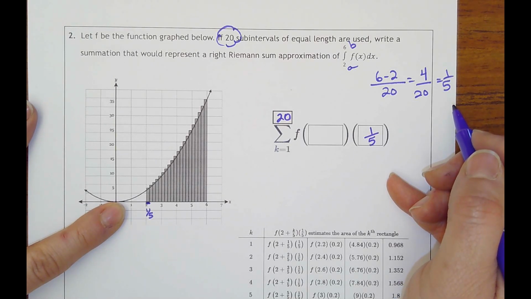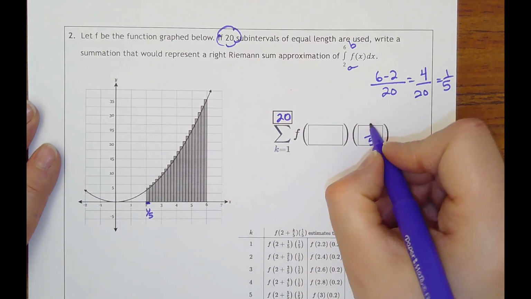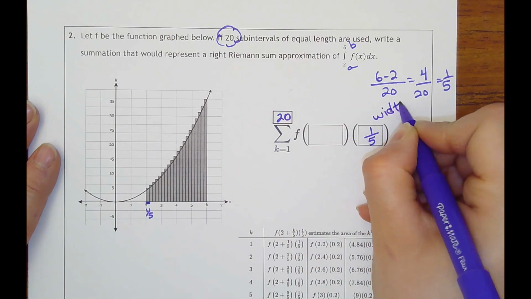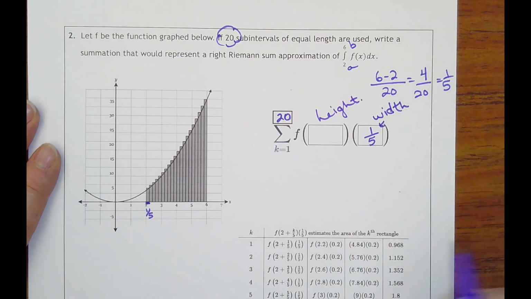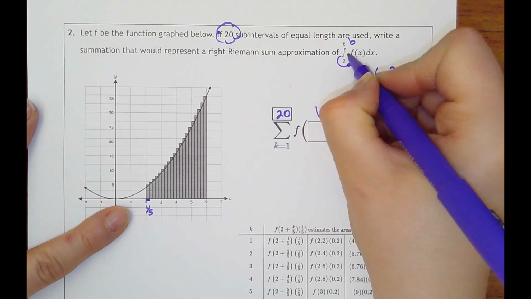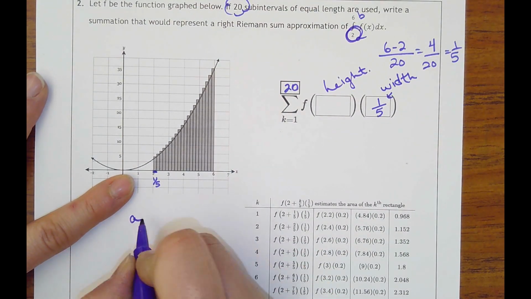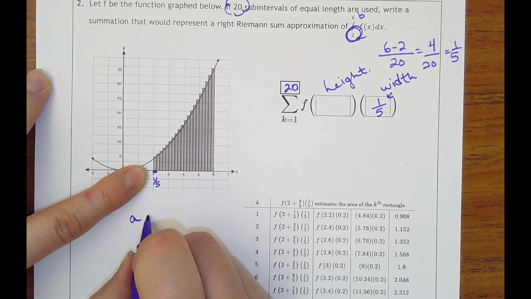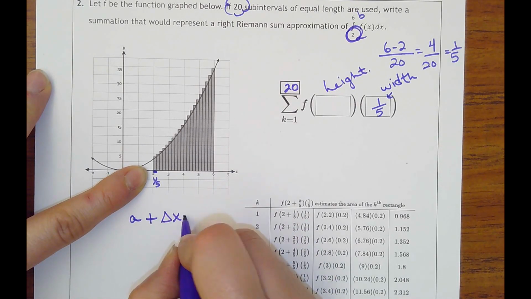Okay, and then I've got to find my height. So this is width, and now I find my height here. This time I'm not starting at 0, I'm starting at 2. So the way to find your height is your a value, what you're starting at, plus your change in x times k.